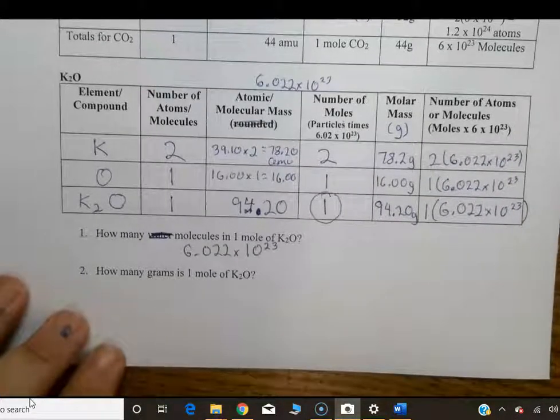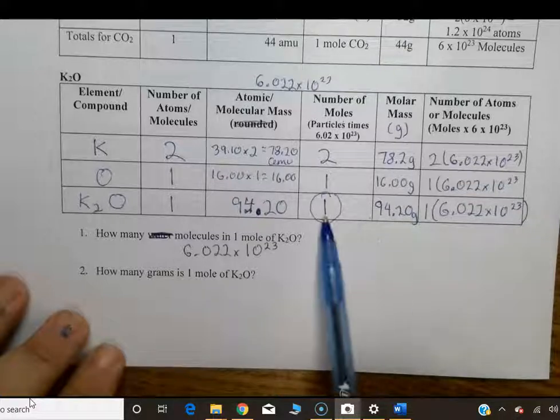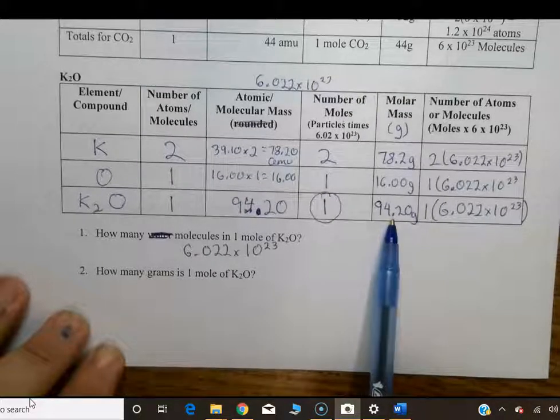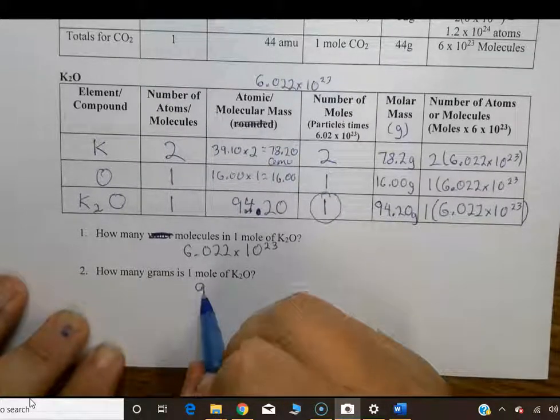Okay, how many grams is 1 mole of K2O? So here's 1 mole. And how many grams is it? It's right there. It's 94.2 grams for 1 mole.